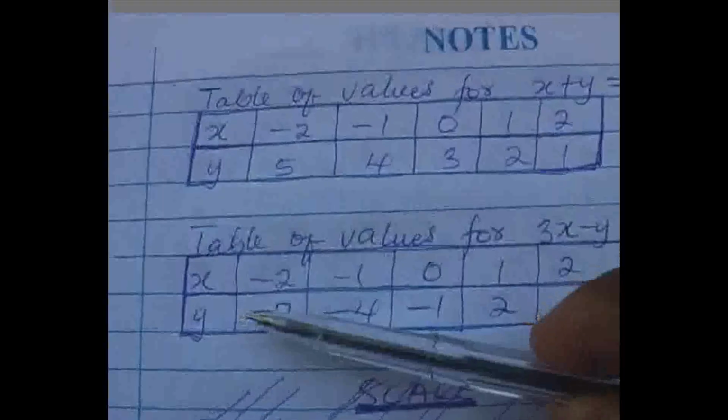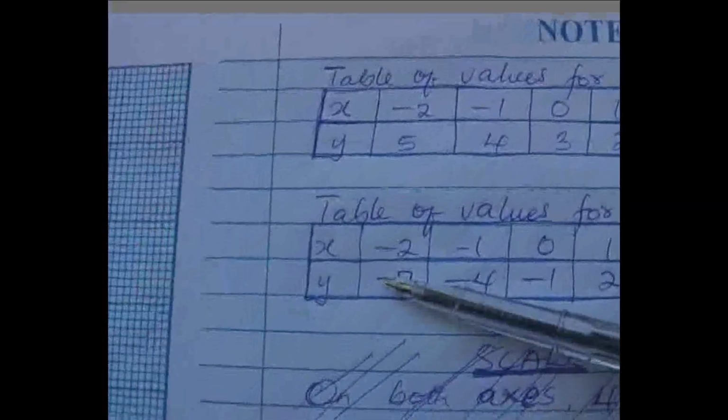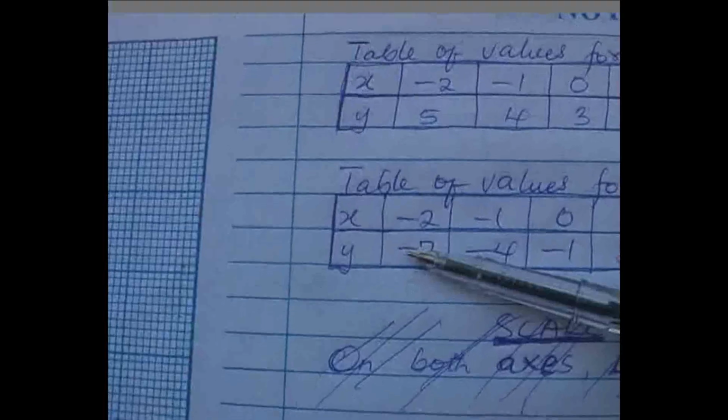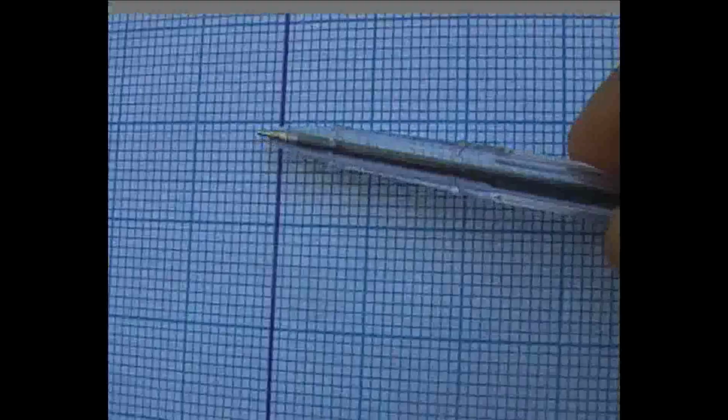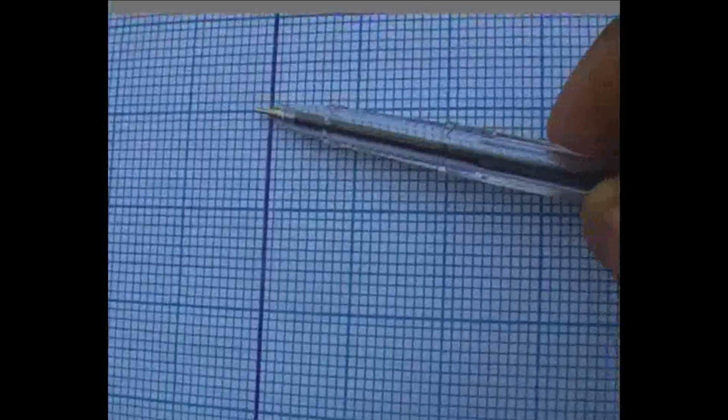Then what you are going to do is, because of -7, you are going to count 7 spaces of 2 cm to be below. So you start from here: 1, 2, 3, 4, 5, 6, 7. So this place is the place you are going to draw your horizontal line. You will draw a horizontal line here.